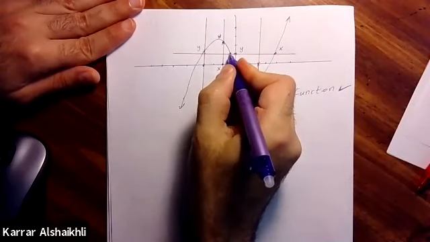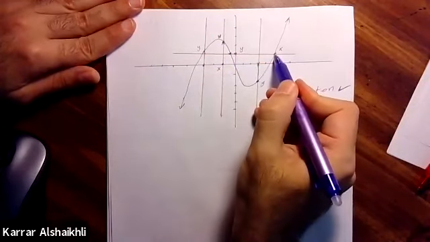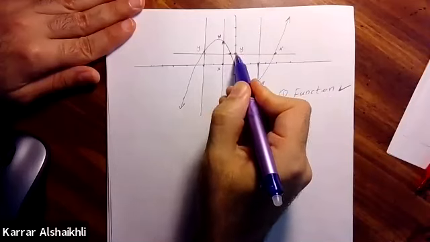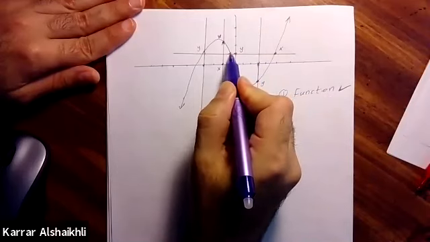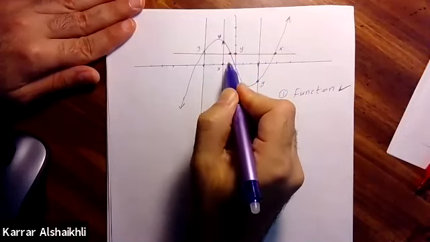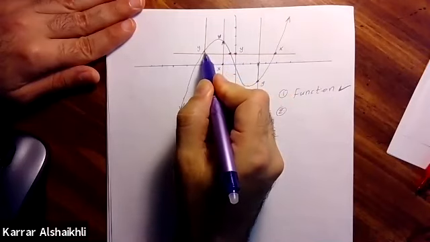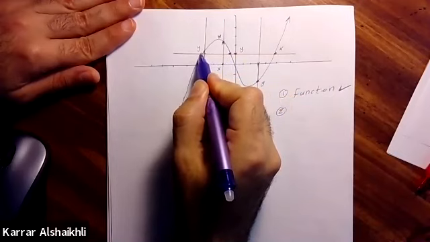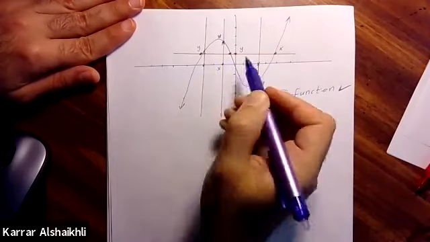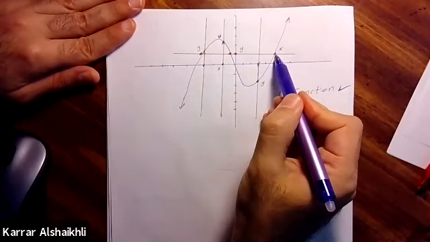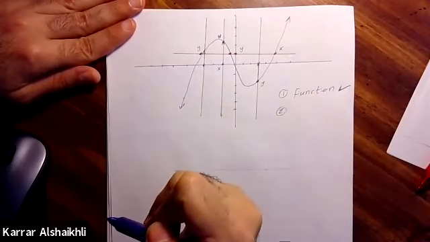Here's the first x, here's the second x. That means the same y here goes to this x on the graph, and the same y here goes back to this x also on the graph. That means y goes back to 1, 2, 3 x's.